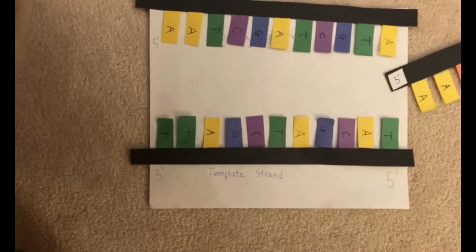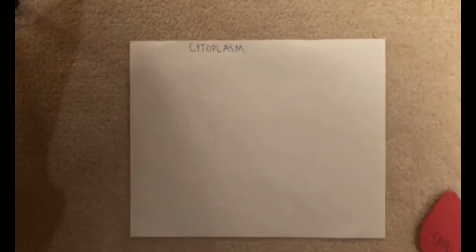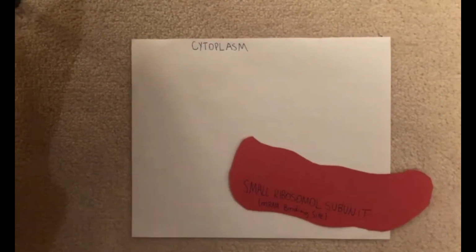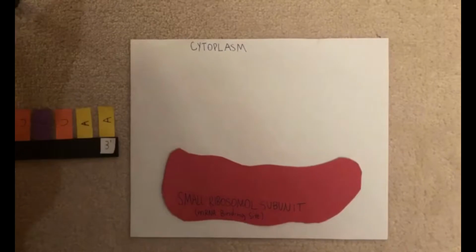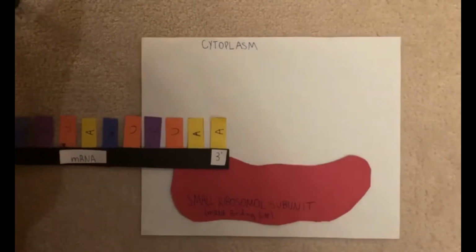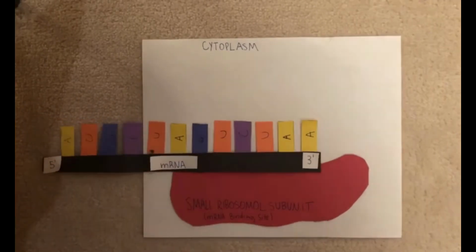Now onto the second stage, translation. This stage involves ribosomes, rRNA, mRNA, tRNA, and amino acids. There are a few words we need to understand before we continue: codons and anticodons. Codons are mRNA that are read in 3 nucleotide segments, while anticodons are tRNA that are read in 3 nucleotide segments that pair with the codon on the mRNA.